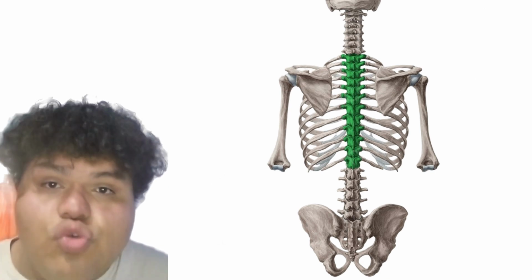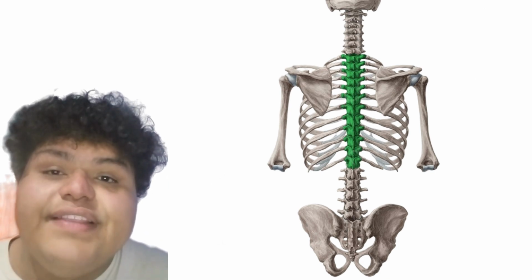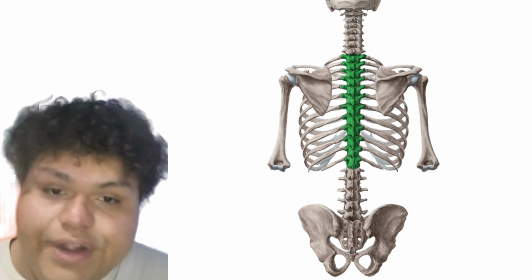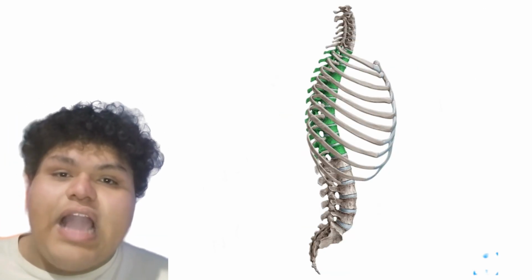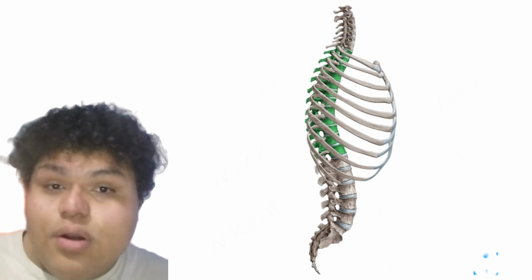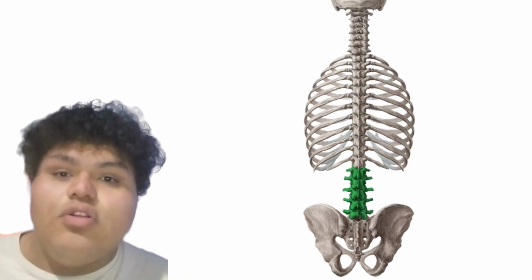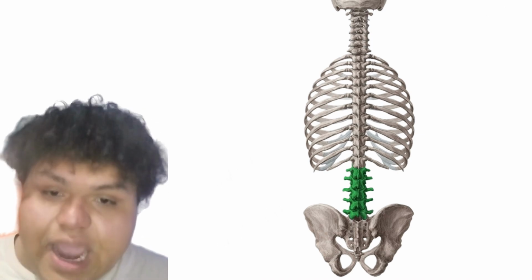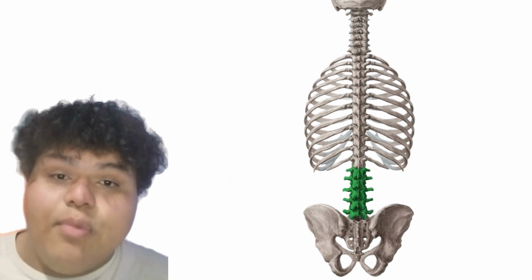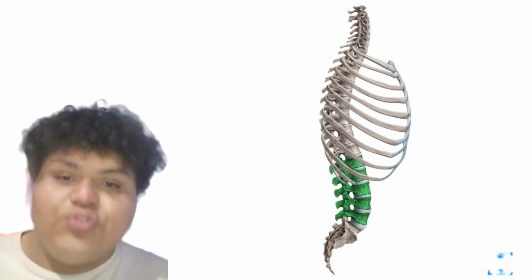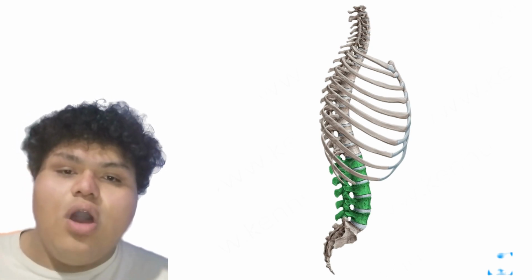Thoracic vertebrae, 12. These 12 vertebrae are located in the upper and mid back, each of which articulates with a pair of ribs. The thoracic vertebrae are larger than the cervical vertebrae and provide attachment points for the ribs, playing a crucial role in forming the rib cage. Lumbar vertebrae, 5. Located in the lower back. These 5 vertebrae are the largest and bear the most weight. They are designed to provide stability and strength for the movement and support of the upper body.